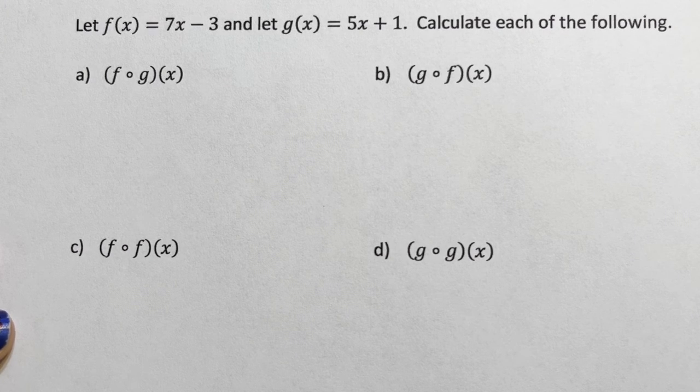Today I'm doing a series of videos on composition of functions. In this video, we have two functions, f of x equals 7x minus 3 and g of x equals 5x plus 1. We're going to do a few calculations and then we're going to play with them. There's more than just these four problems in this video.